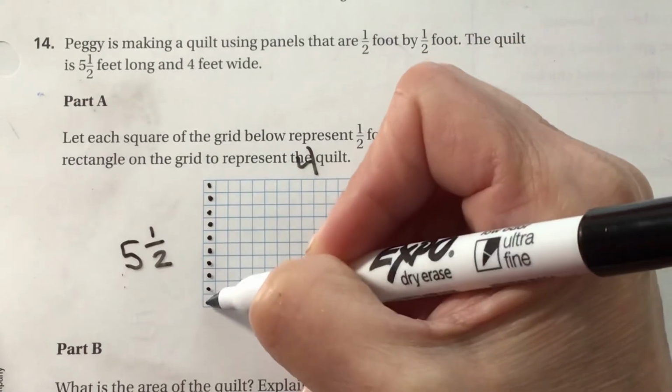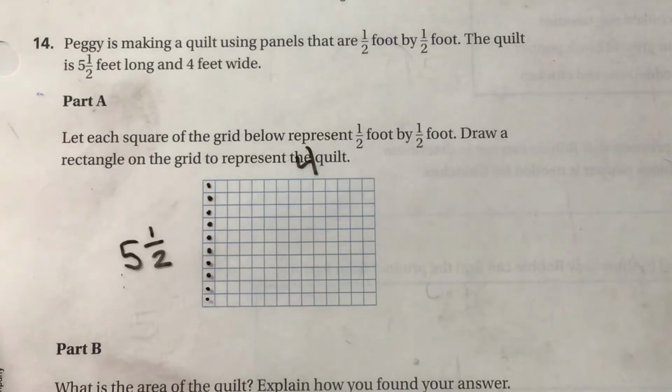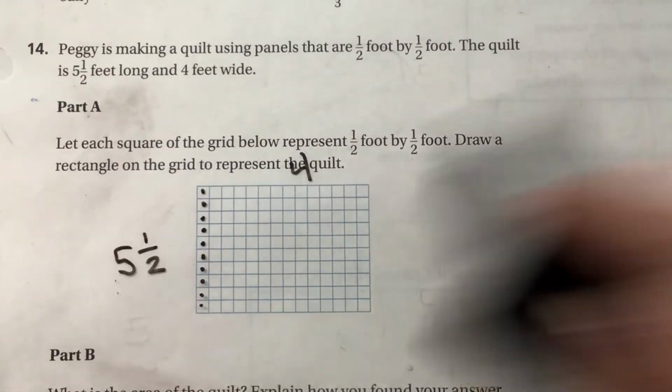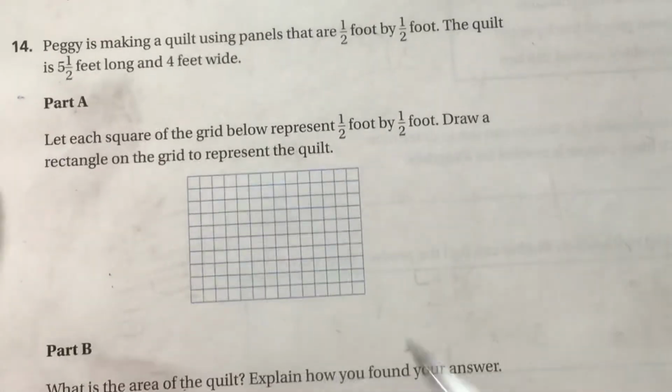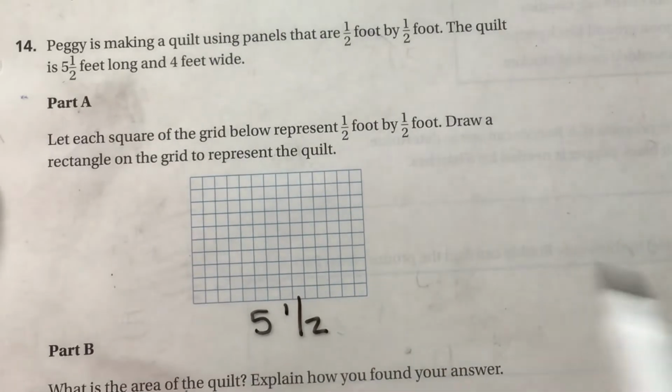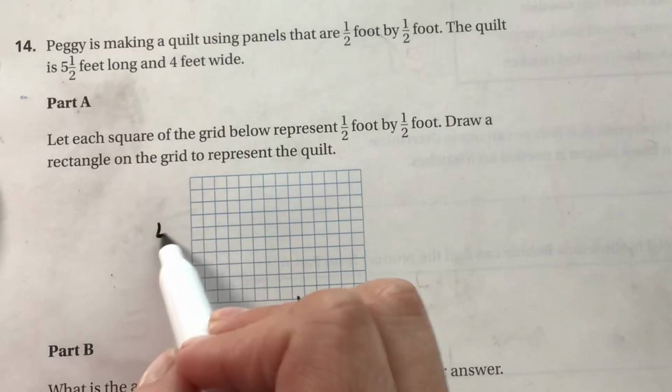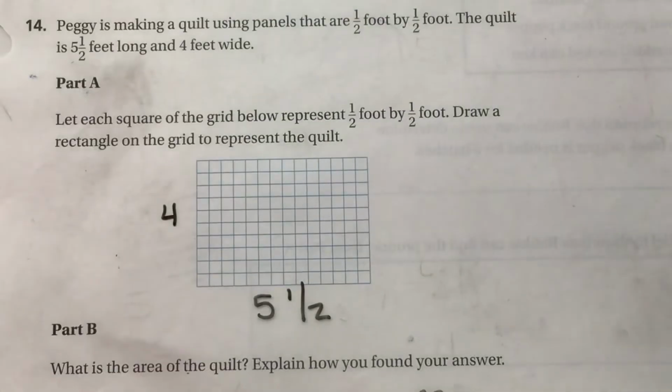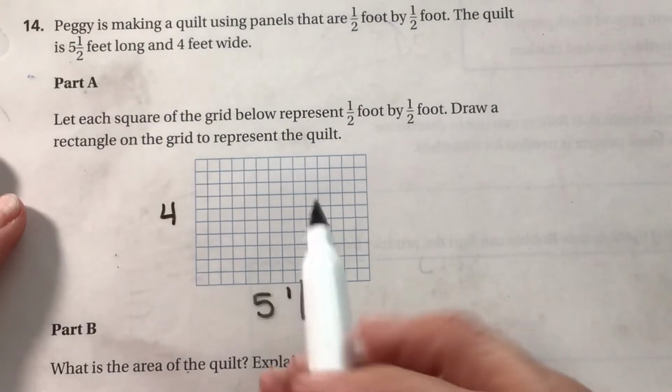And 2 more halves get me at, oh, I'm going to have to do the grid the other way around. Oh, I just noticed that. I am so sorry. Sorry about that, guys. So this has to be 4.5. And this has to be 5.5. And this has to be 4. I am so sorry. Okay, let's try that again.